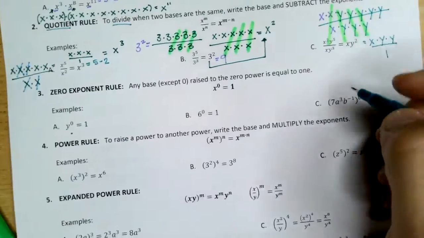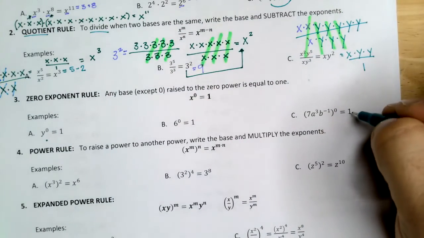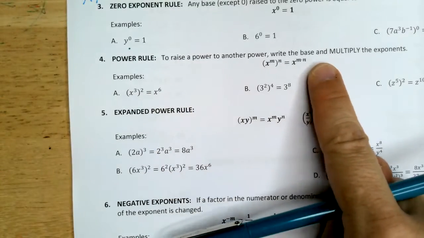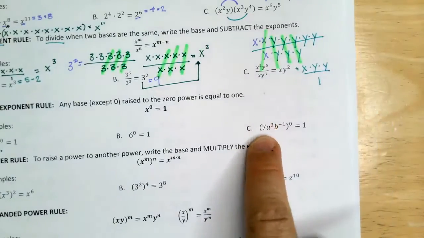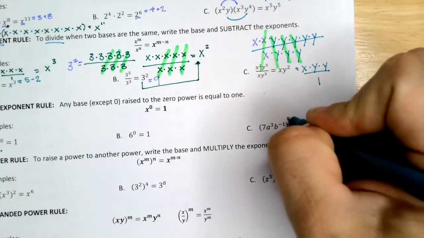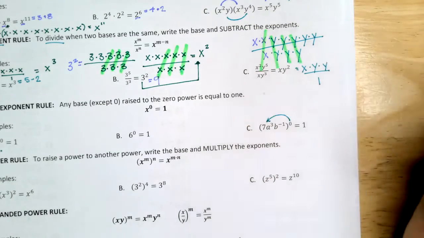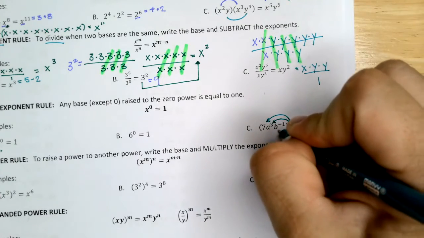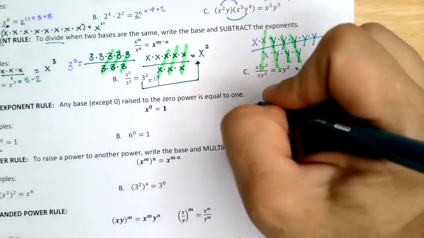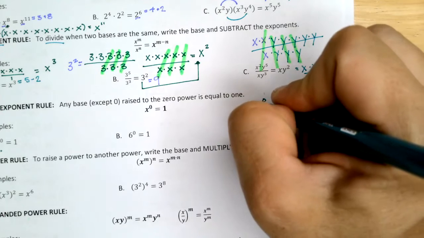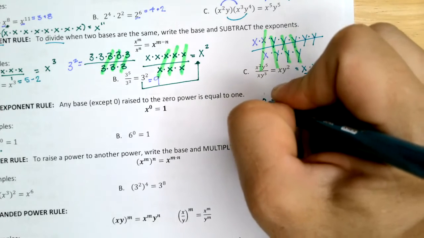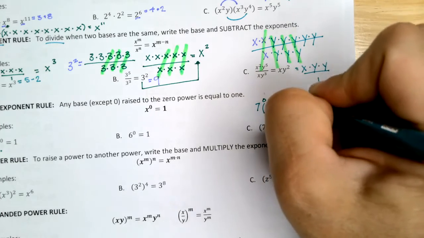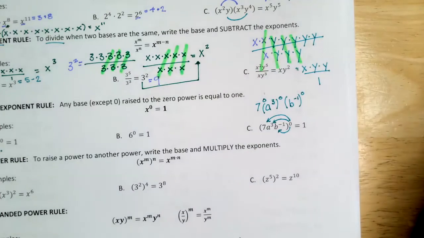You can also put that into your calculator to verify. All of that equals 1 because the power rule means to raise to another power, write the base and multiply the exponents. So you're just distributing that 0 to everything inside the parentheses. Distribute it to the 7, distribute it to the A, distribute it to the B, okay? So that means it's 7 to the 0, A to the 3 times 0, B to the negative 1 times 0.